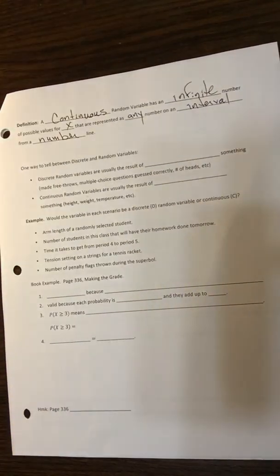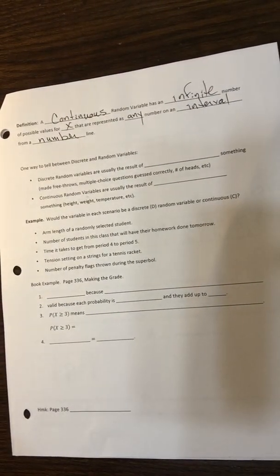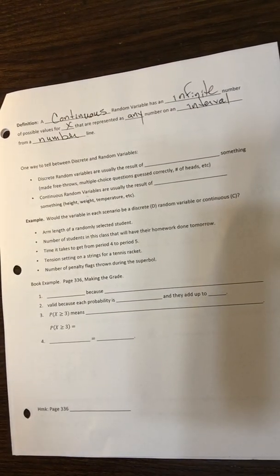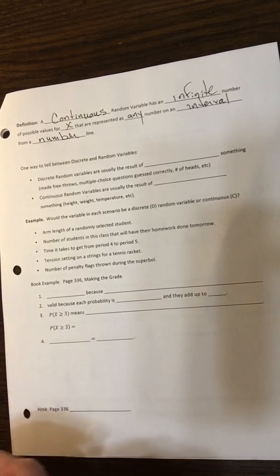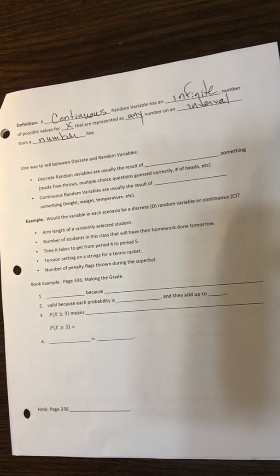For example, if I ask you to randomly pick any real number between 0 and 1, you guys know there's an infinite amount of possible things there. They're all trapped between 0 and 1, so I can see where they are, but there are definitely an infinite amount of them.